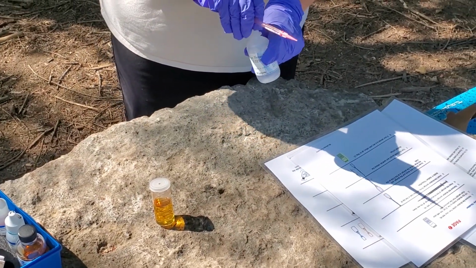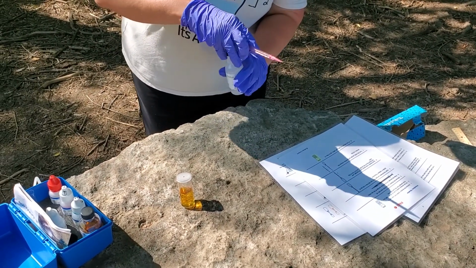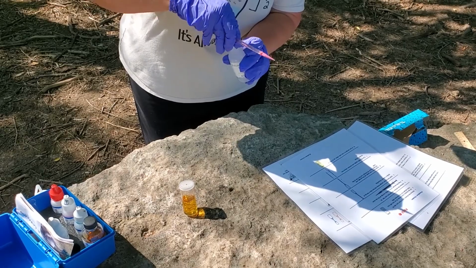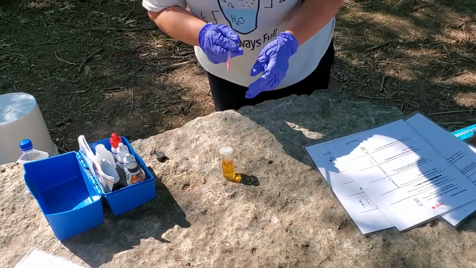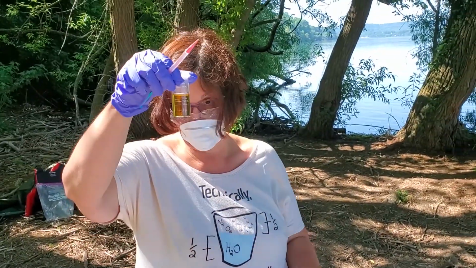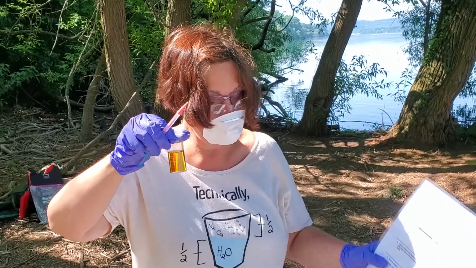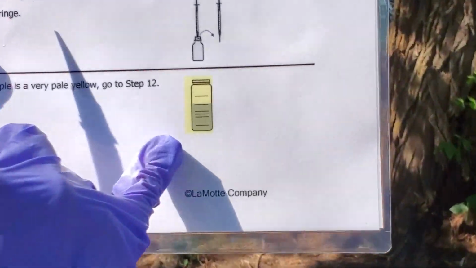Now, we are going to add, drop by drop, the sodium thiosulfate into the titration bottle until it turns into a pale yellow. This is more of a yellowish brown. So we are looking for this color.